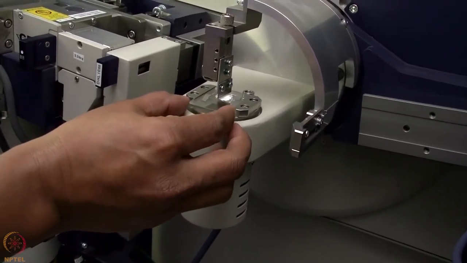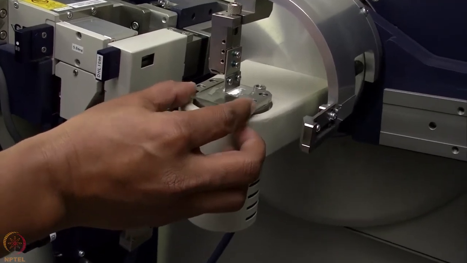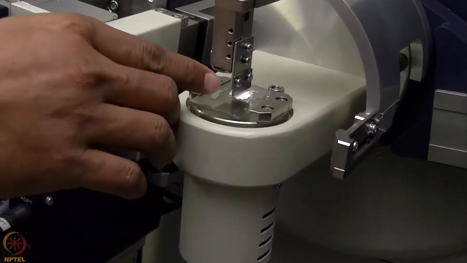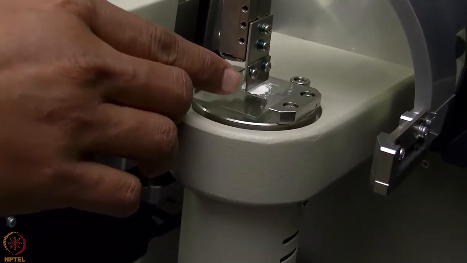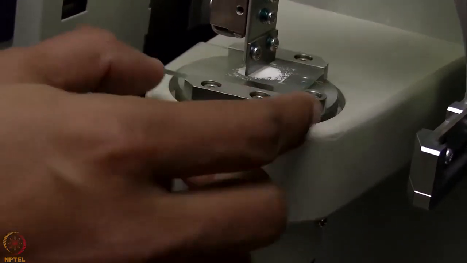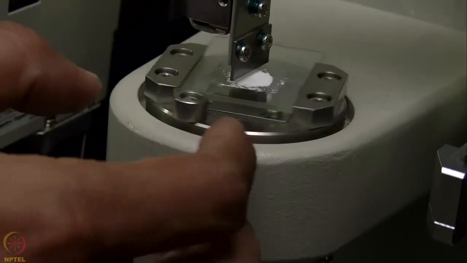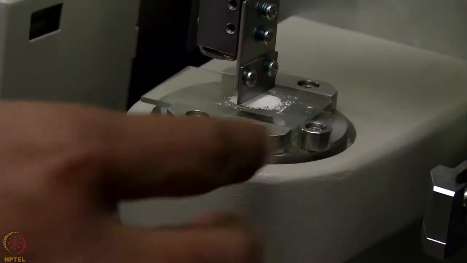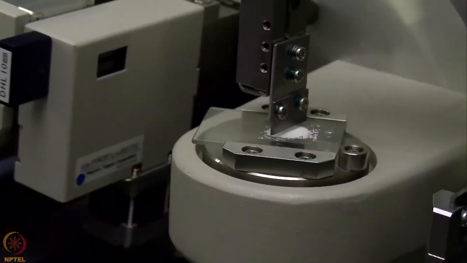So this sample is now placed in the middle portion. If we see that here at this point, the X-ray beam will come and hit. As a result, if we rotate the sample during the measurement, it will expose the entire sample to the beam.